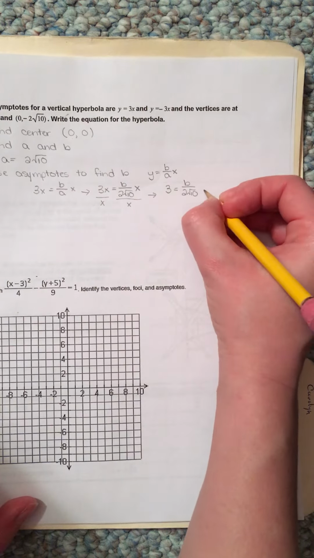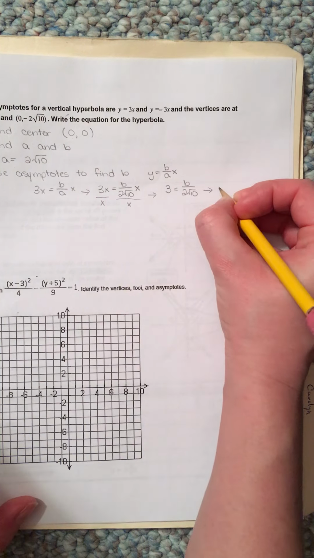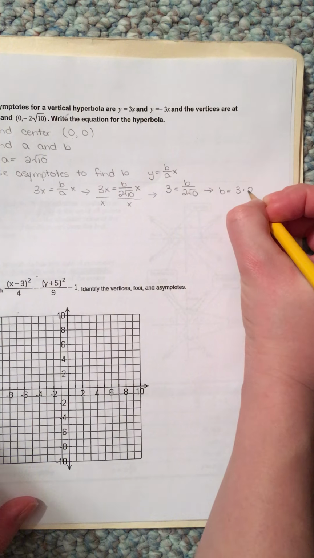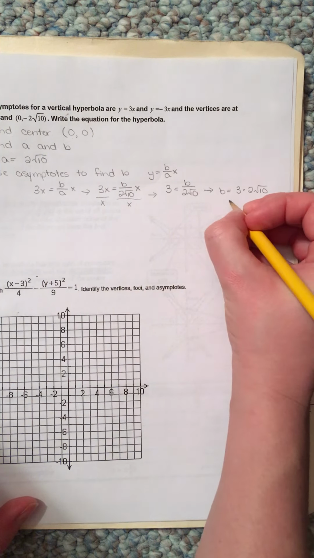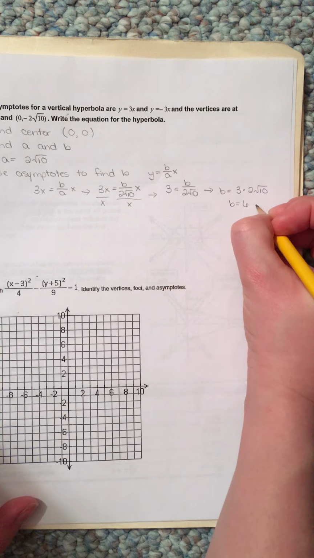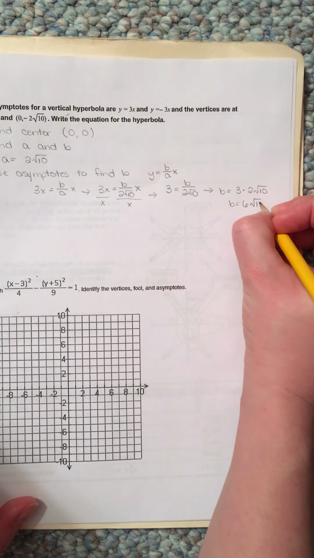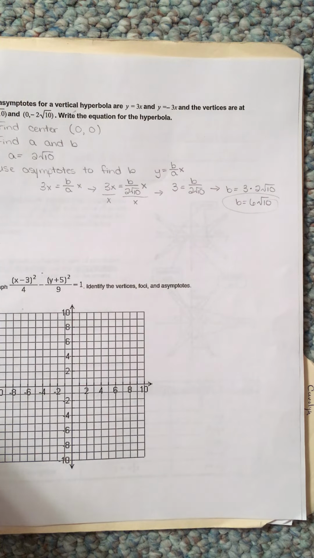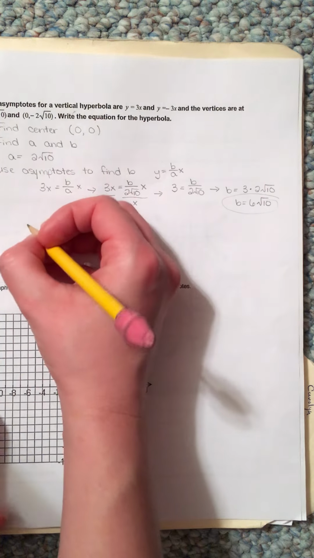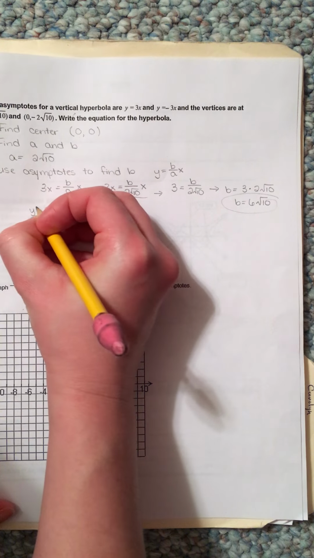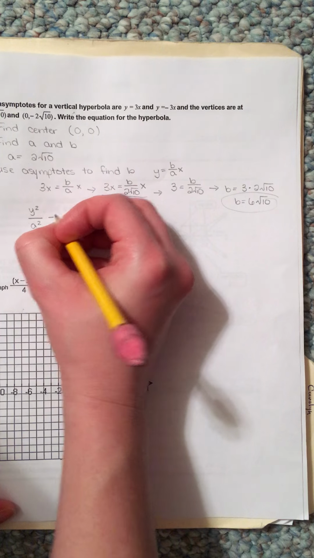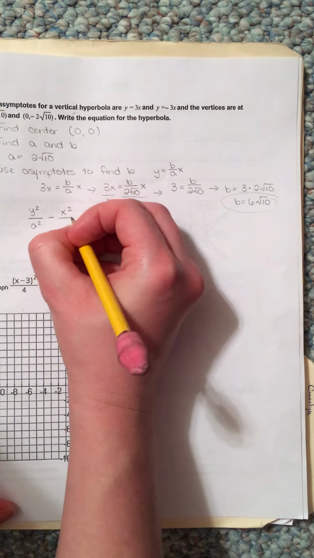And then we're going to multiply both sides by 2 square root 10 to get b by itself. So I have 3 times 2 square root 10, which gives me b equals 6 square root 10. So now I have an a, I have a b. This is a standard form of my equation, and I can just plug the information into this form.